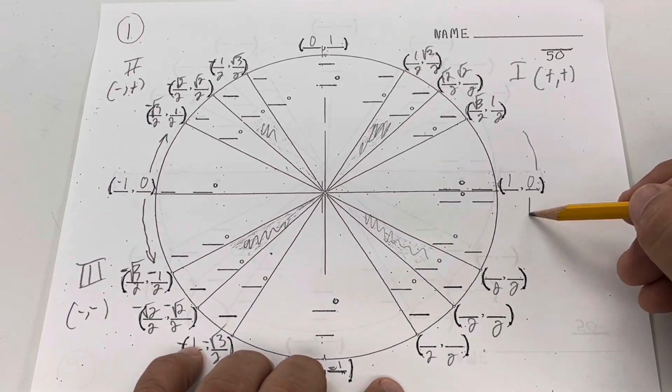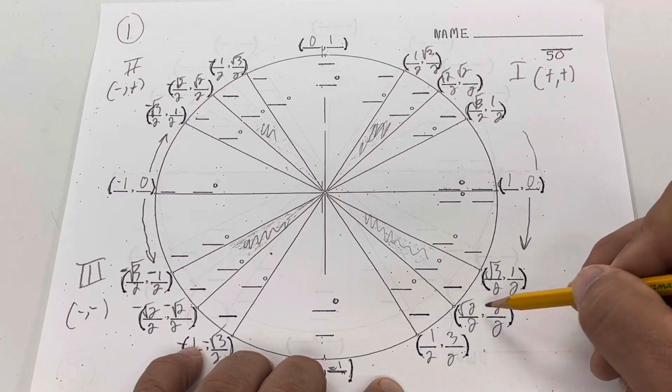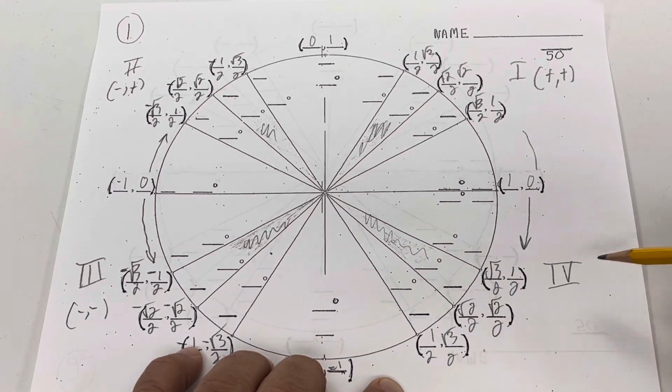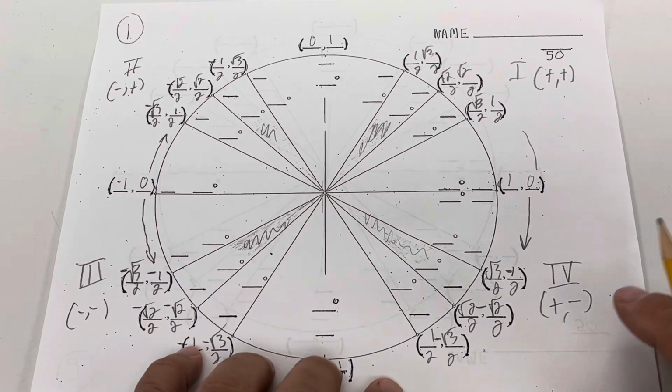0 on the right. 0, 1, 2, 3, 1, 2, 3. Square root everything but the 1s. This is quadrant IV, or quadrant 4. And that's going to be positive, negative. So that's going to be a negative in front of the y value for each of these values on the unit circle. I'm going to deal with the degrees now.